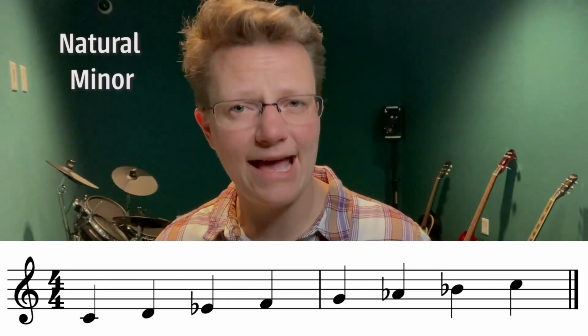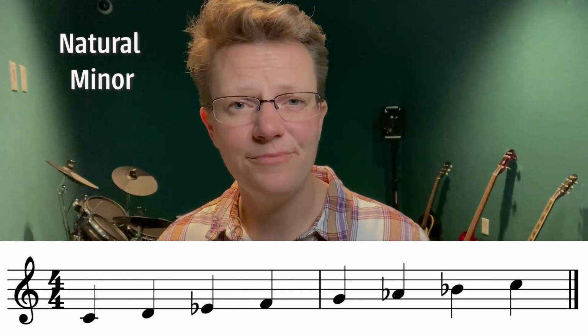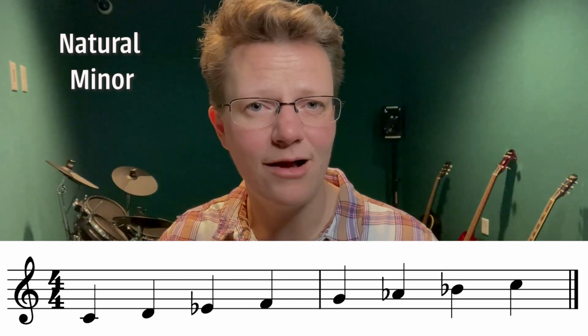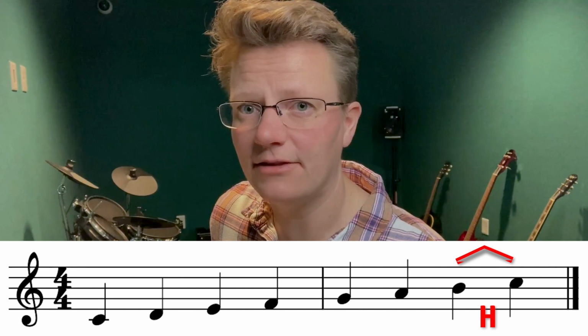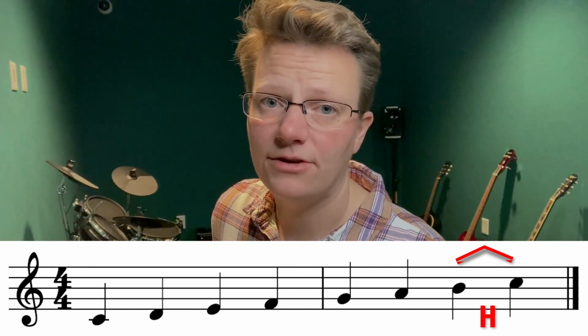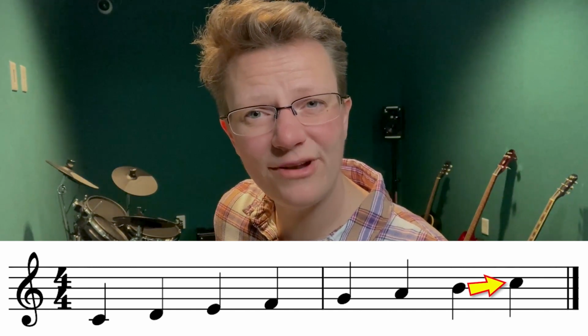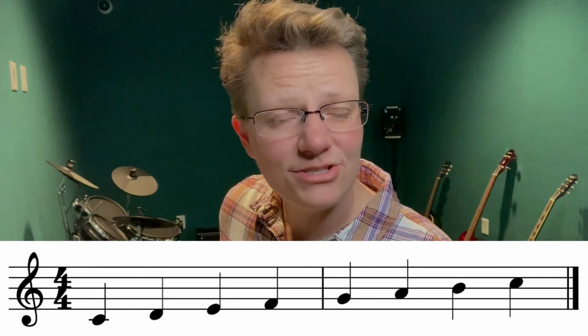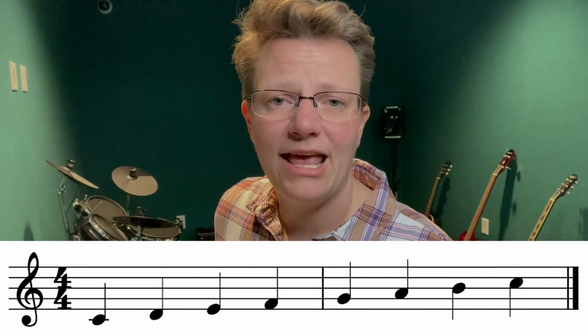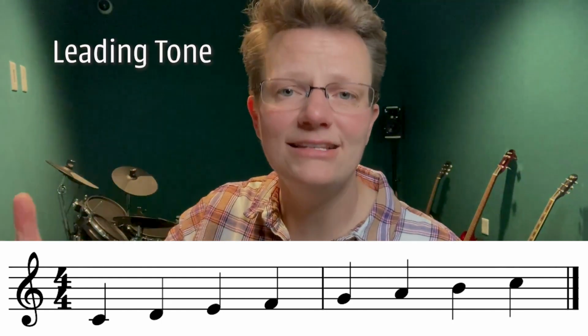Remember, I called this a natural minor scale. The natural minor scale has a little bit of a problem with it. When I play a major scale, I have a half step between the 7th scale degree and the tonic. So it sounds like this. There's that leading tone, and it really wants to resolve up to that tonic. It just really wants that resolution. And so we call it a leading tone because it leads us into the tonic.